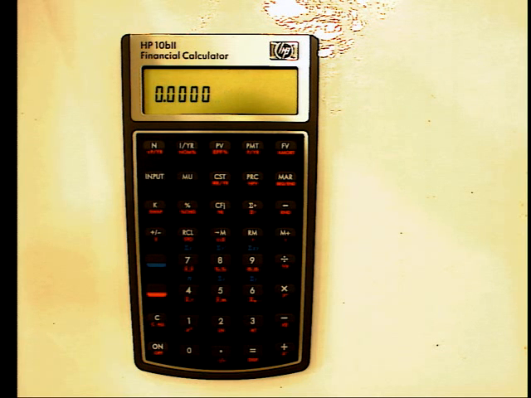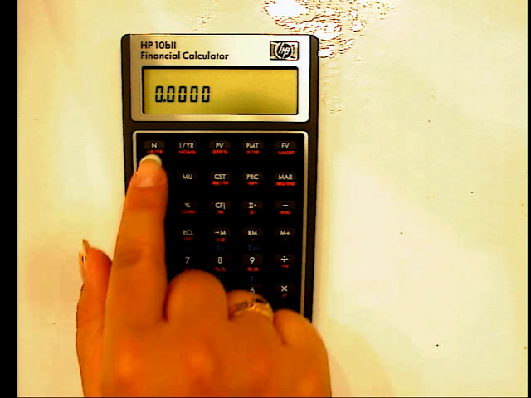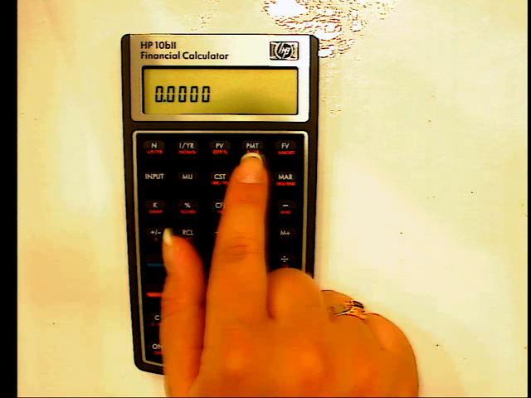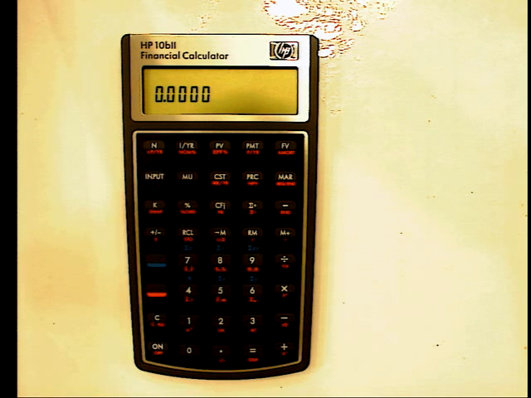So primarily, we're going to use the top 5 buttons of our calculator. N obviously represents time, IYR represents the interest rate, PV represents present value, payment represents payment, and FV represents future value. So pretty logical there.